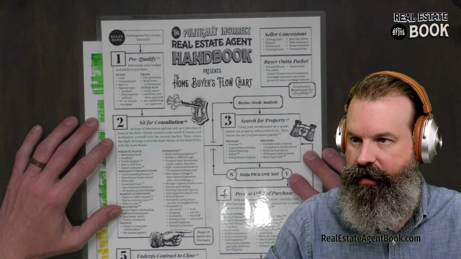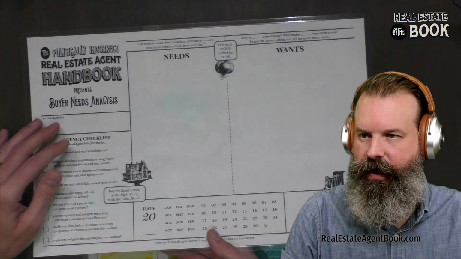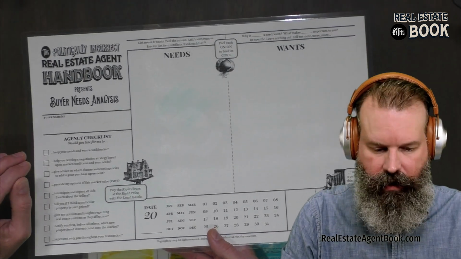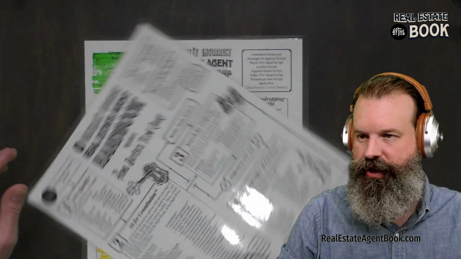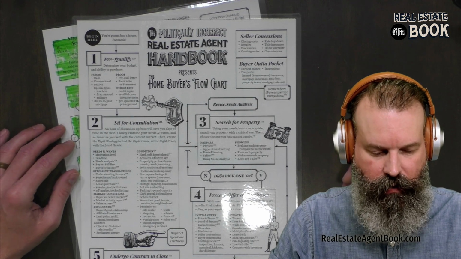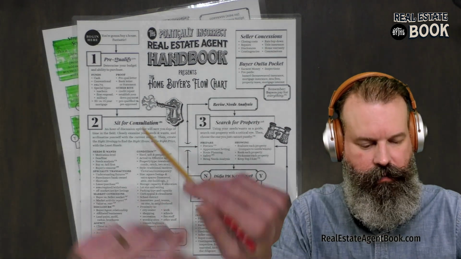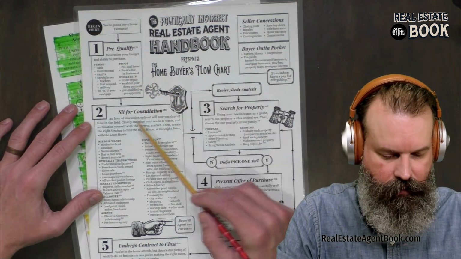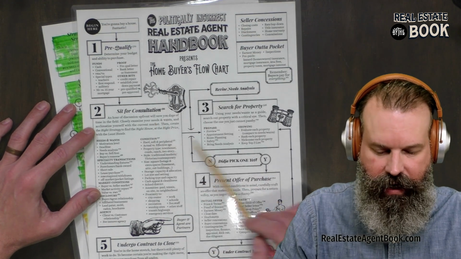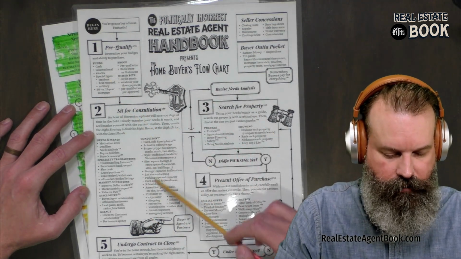So here is a look at the buyer presentation mat. You'll see on the reverse side, we're going to do a needs analysis. That's coming up in a couple of videos from now. But just to familiarize yourself, these are all the steps that a buyer would go through in the process of purchasing a home. Step number 1 is going to be to pre-qualify. Step number 2 is that consultation. And then step 3 is to go search for property. You'll see all of these bullet points here.